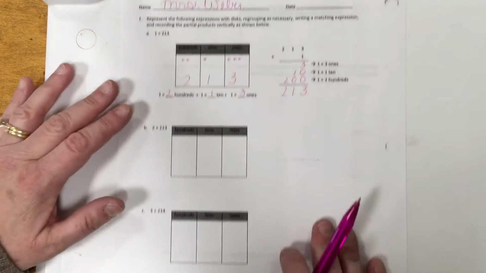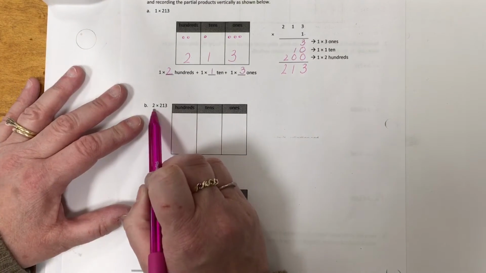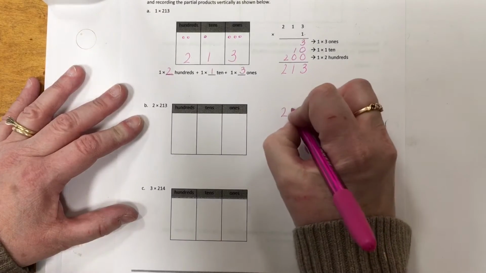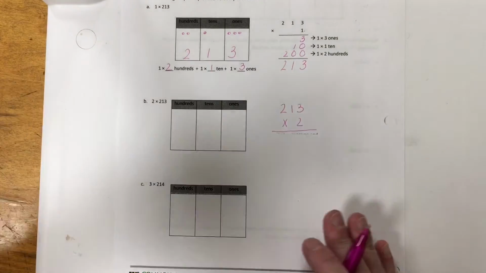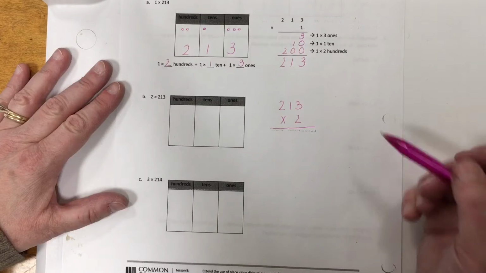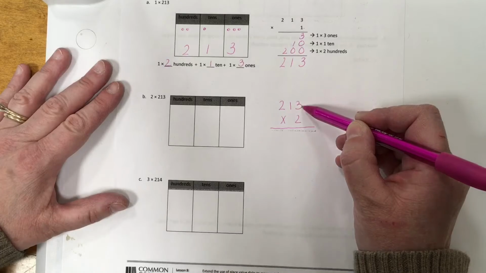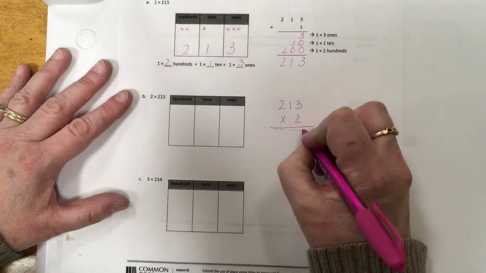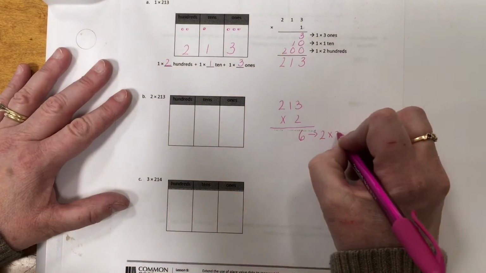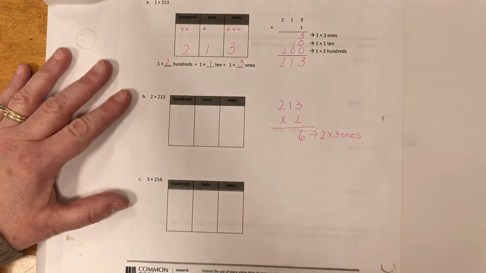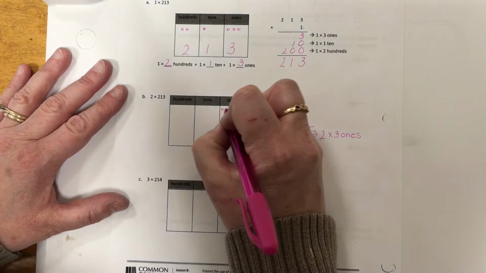Let's go down and do B. This time we have 213 times 2. So let's rewrite it. It's important to be as neat as you can be. We're going to take the 2 and we're going to multiply it by 3. And those are 3 ones. So 2 times 3 is 6. And for now, we're just going to draw that arrow and say 2 times 3 ones. In my place value chart, I'm going to show 6 ones.